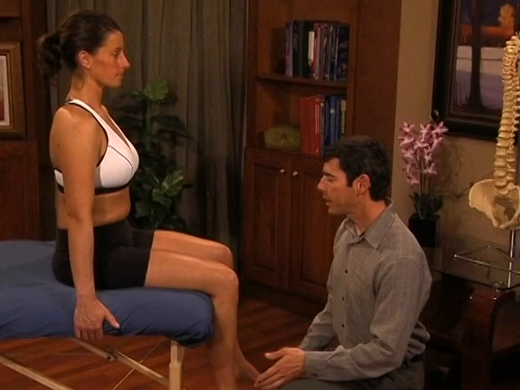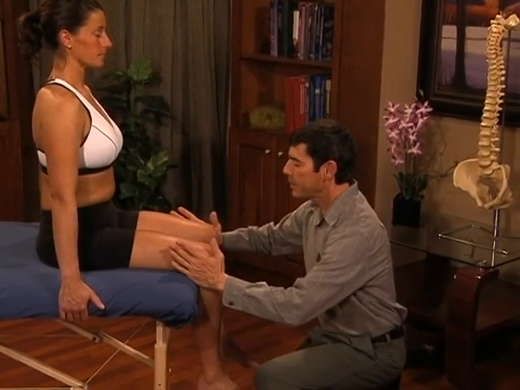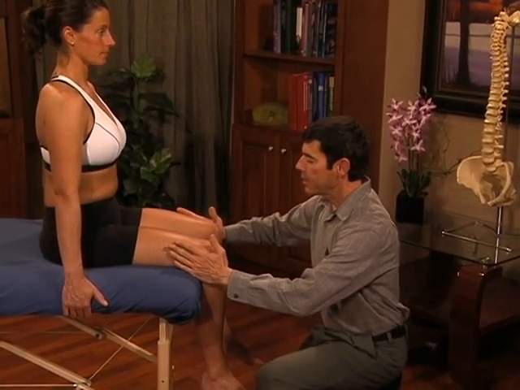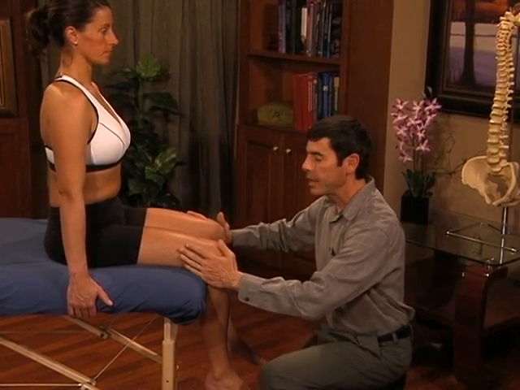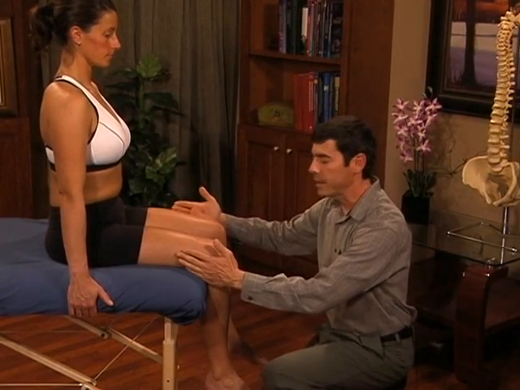Simply kneel in front of the client, place your hands on the outside of their thighs, and you will attempt to push inward as the client holds this position. This will engage the piriformis in a contraction.